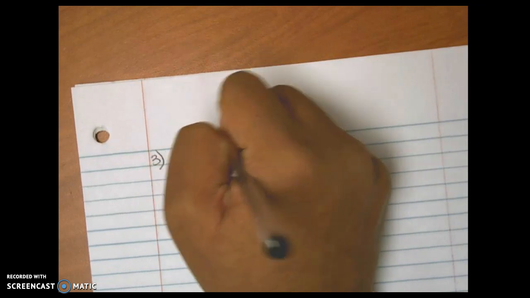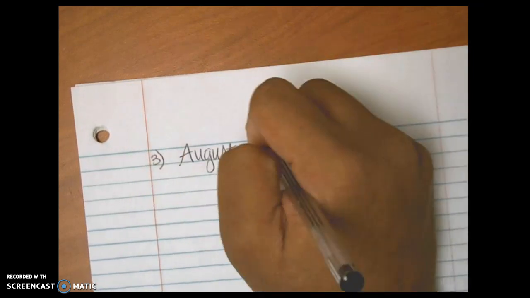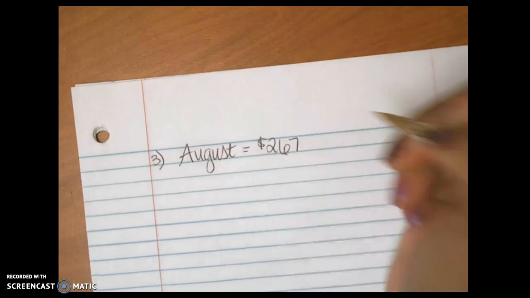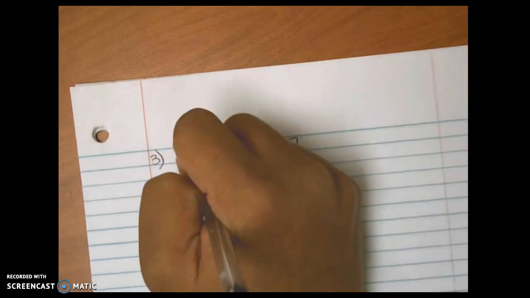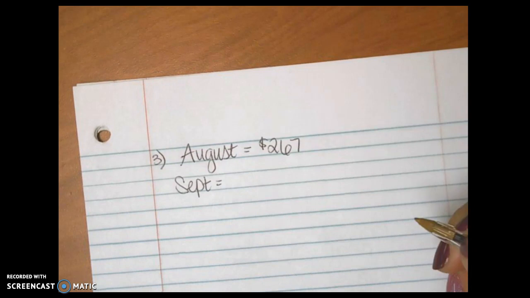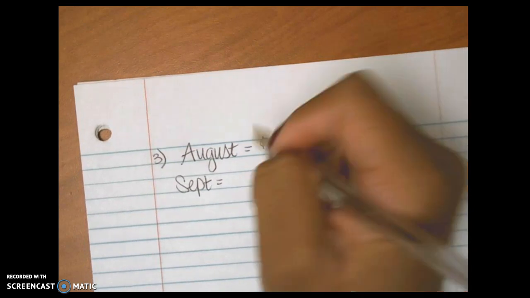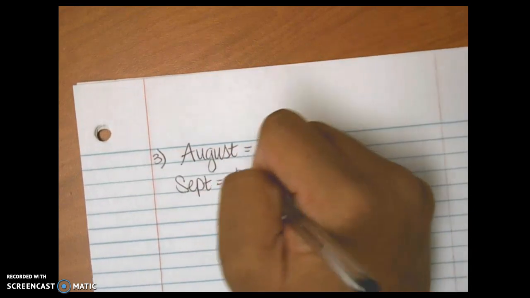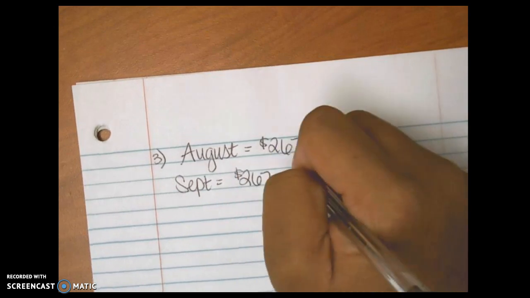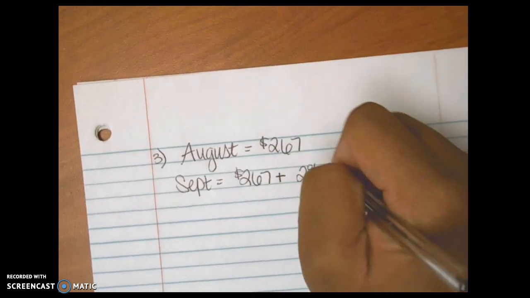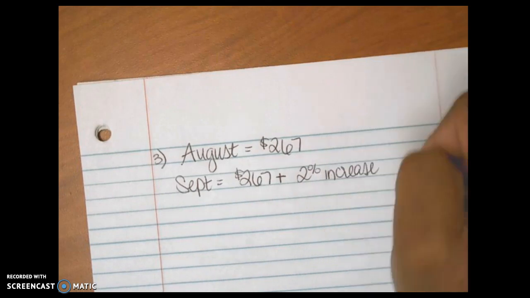August, his bill was $267. September, his bill was $267 plus a 2% increase of $267.